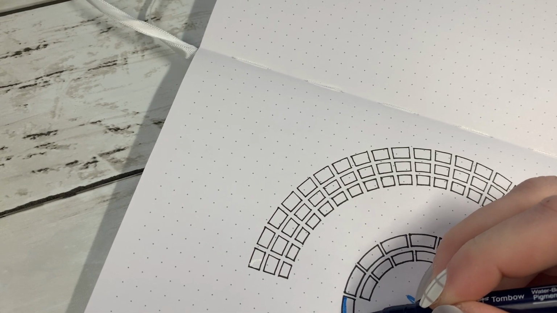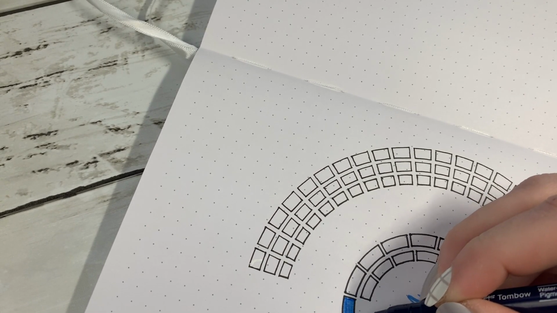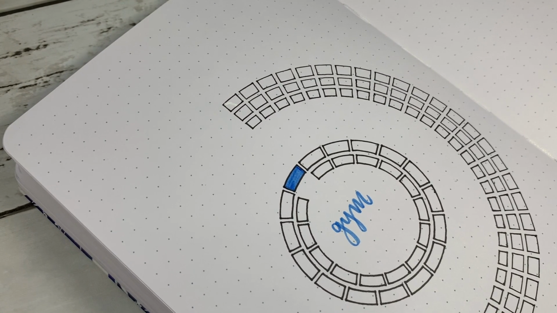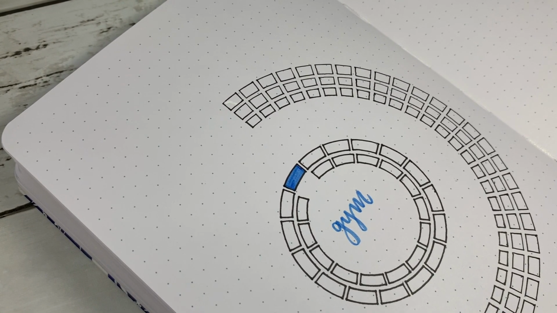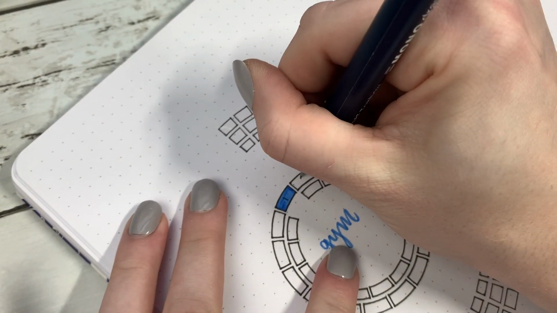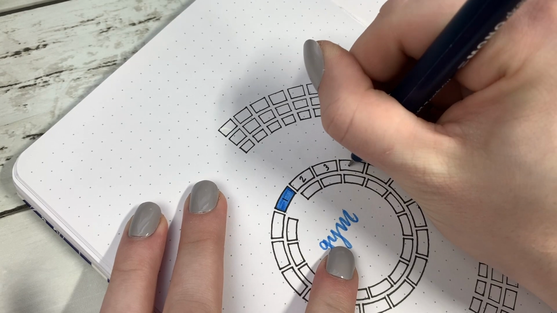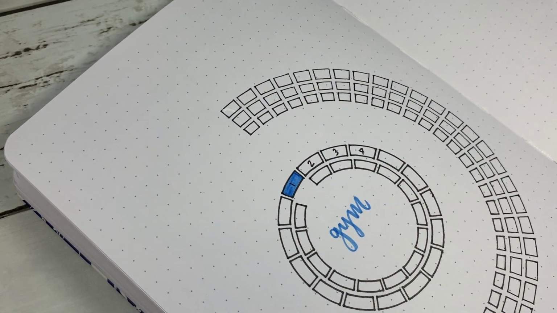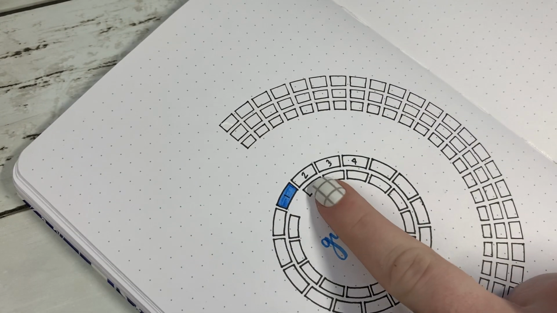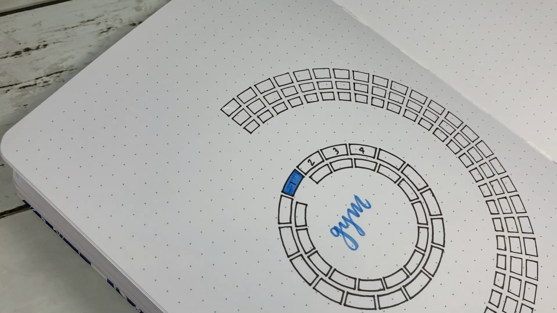And I can either color it in, I can X it out. You can put the numbers in before, you can put it in after. So let's just do that so you can see 1, 2, 3, 4. And you would go all the way around the circle. That goes to 15, and then you would start 16 here to go to 30.